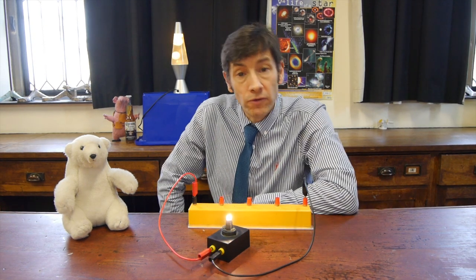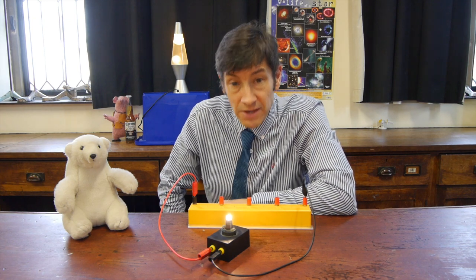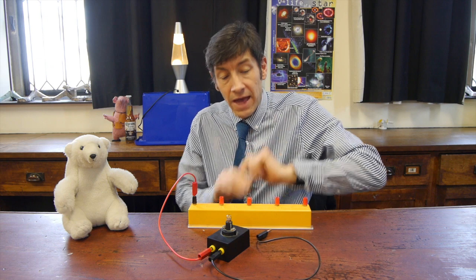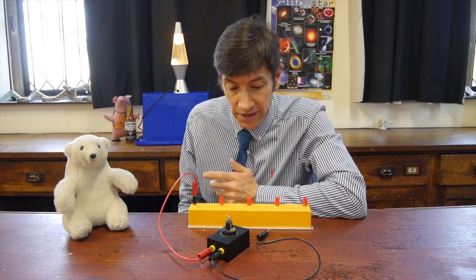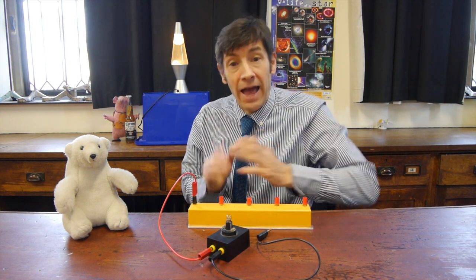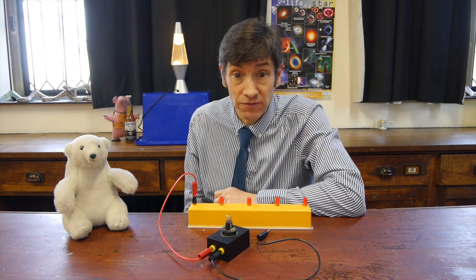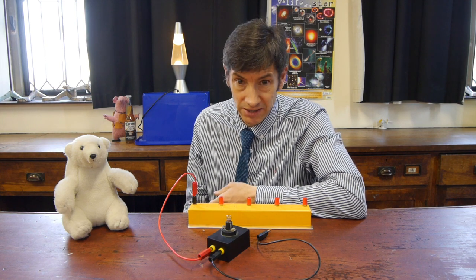Or did we leave it on for a long period of time, and is it going to cost more to run? So we need to know the time we've left it on for. I'm going to show you a calculation that takes into account the power, the amount of energy given off every second, and the time, and that will tell us how much electrical energy we've used, and then we can work out what they charge us for electrical energy.